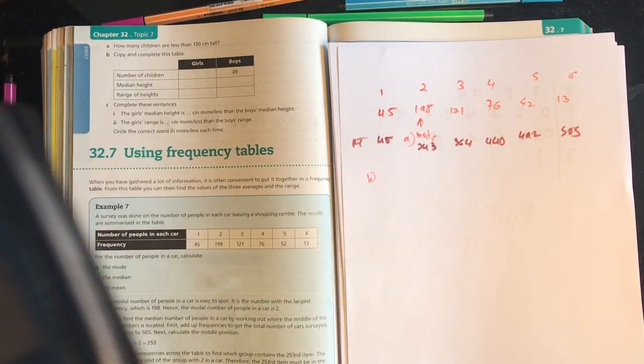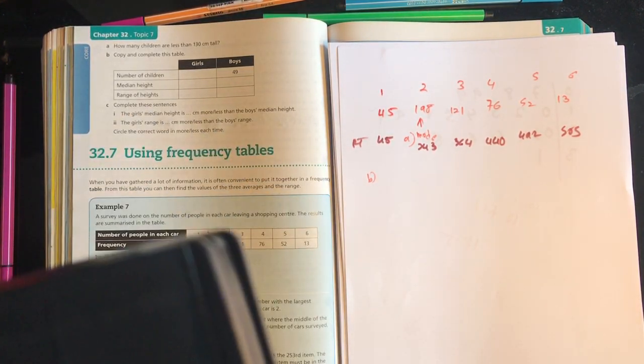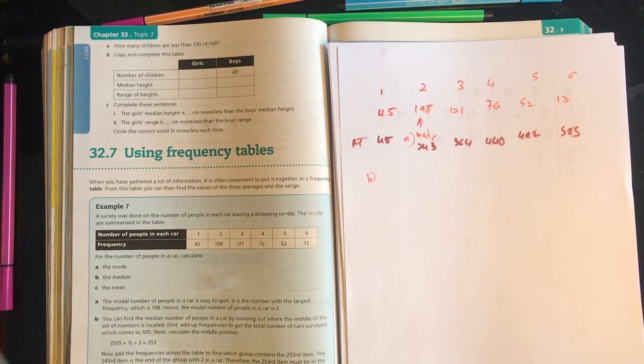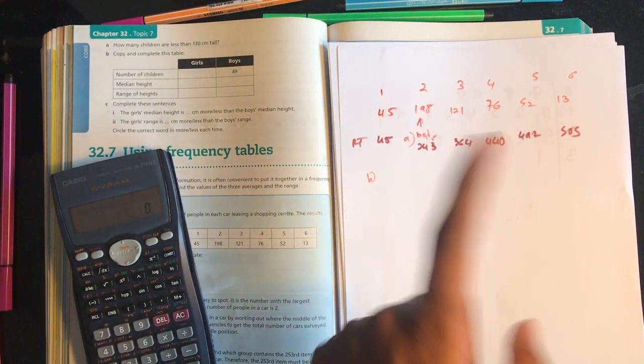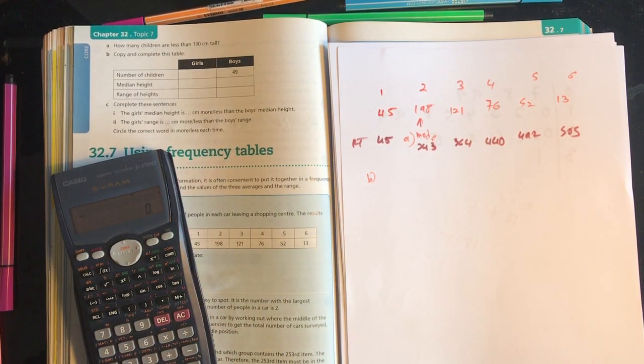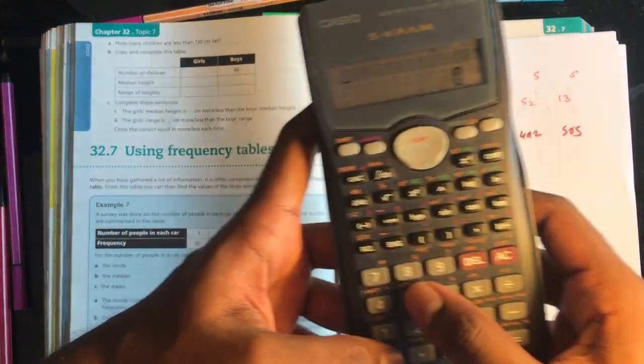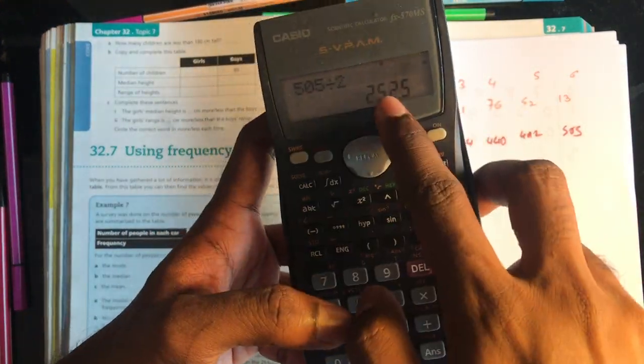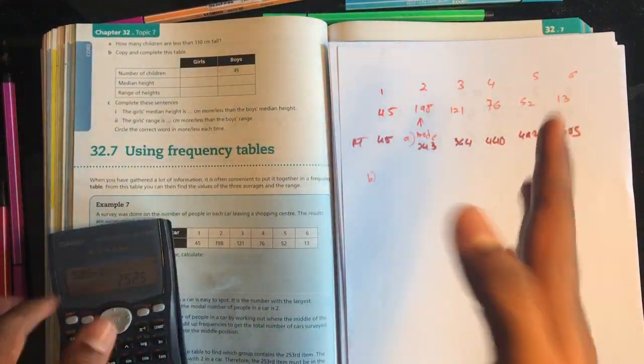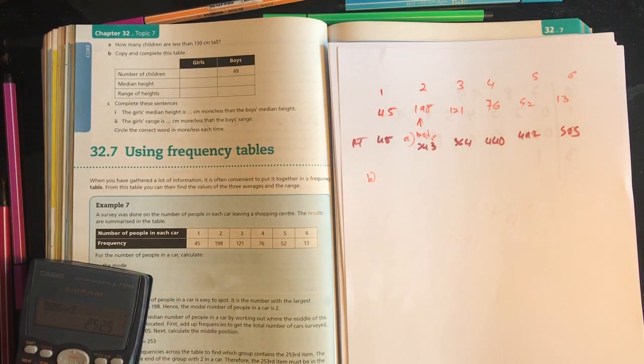So what we can do is take 505 divided by 2, and you get 252. That means we are looking at the 253rd number, because you need to know left and right. The total is 505, divided by 2 you get 252, so obviously 253 has to be the median. You can't round off.